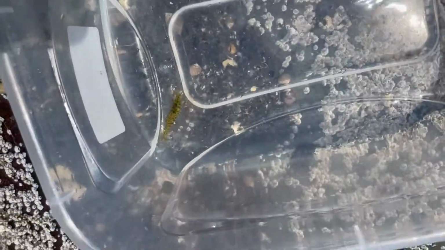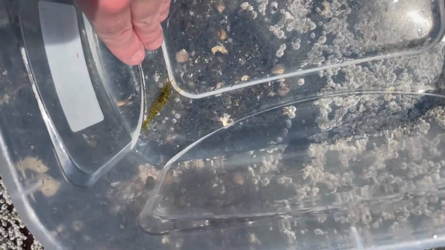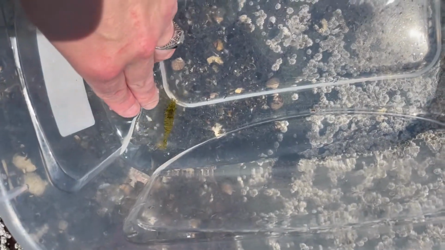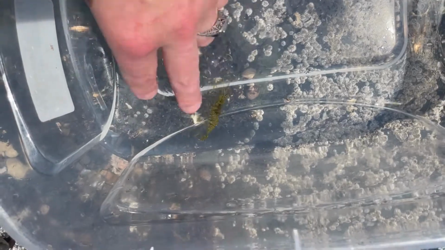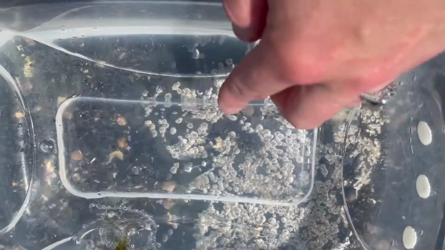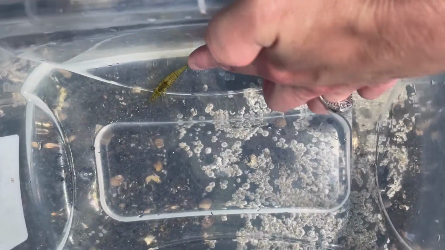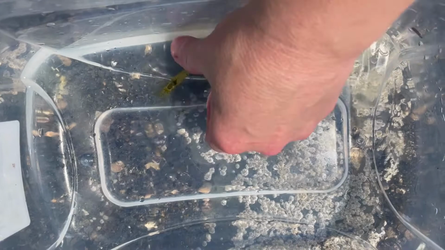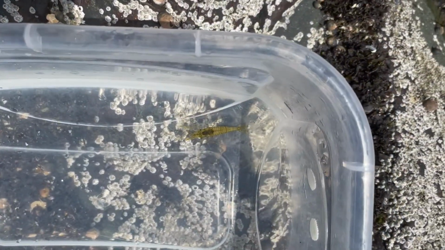Let's see if we can get it to swim. Put this down. Let's see if we can get it to swim. Remember, being gentle and kind. Oh, nope, shrimp is frozen. Oh, there it goes. Let's see if we can do it again. Oh my gosh, so fast. Very good. Oh, there it goes.